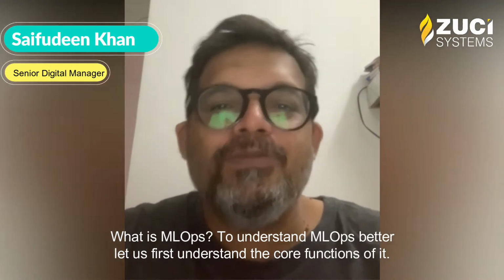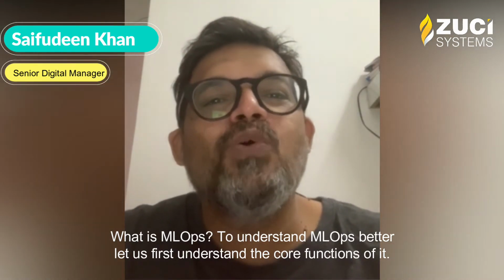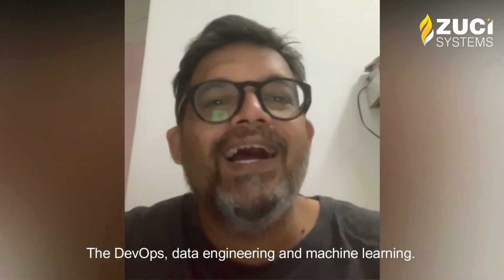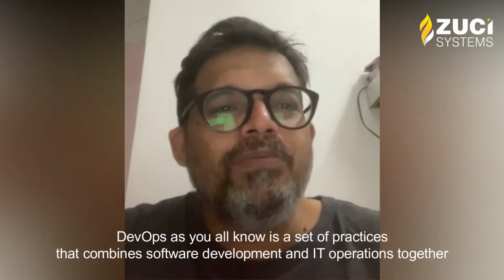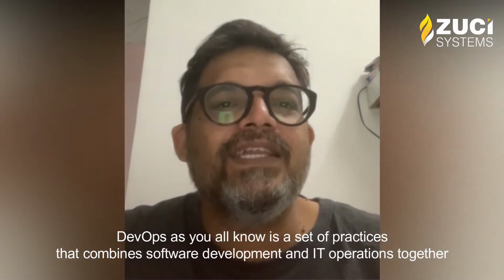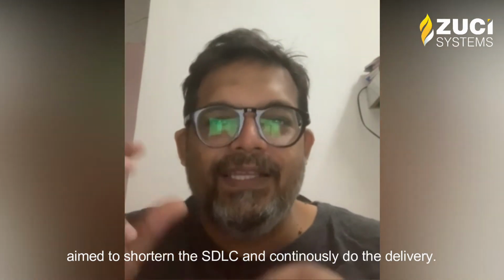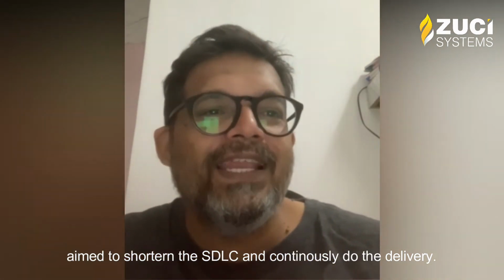Hi, what is MLOps? To understand MLOps better, let us first understand the core functions of it: DevOps, data engineering, and machine learning. DevOps, as we all know, is a set of practices that combine software development and IT operations together, aiming to shorten the SDLC and continuously do the delivery.